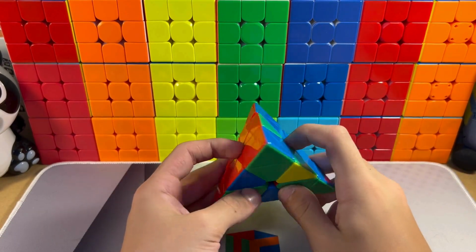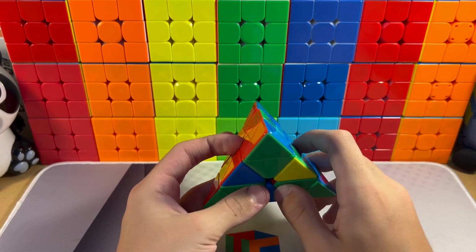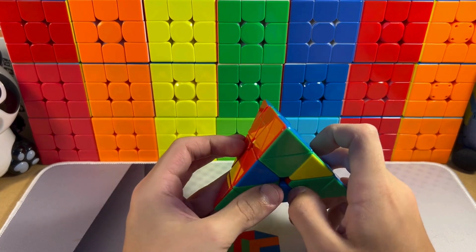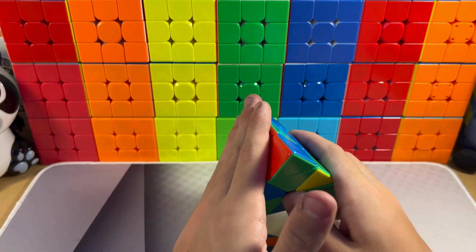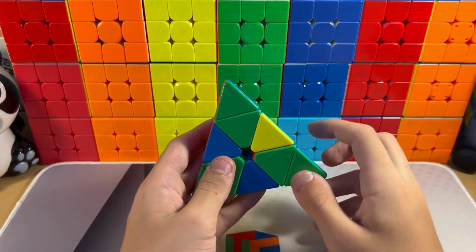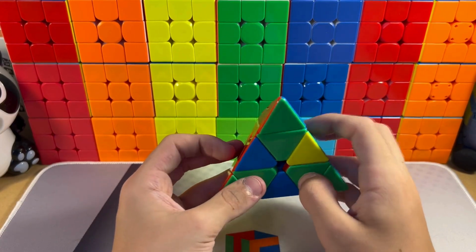So this is probably the easiest L4E case to recognize, besides the one where all the edges are flipped, because there's this huge kind of solved side, and the edge is facing you. So how you solve it is like this.